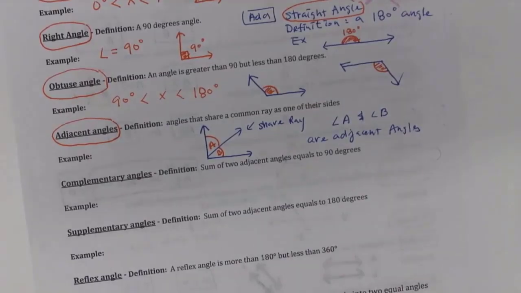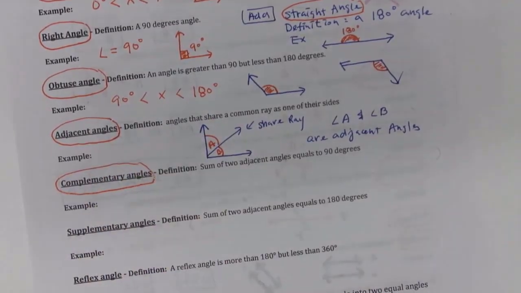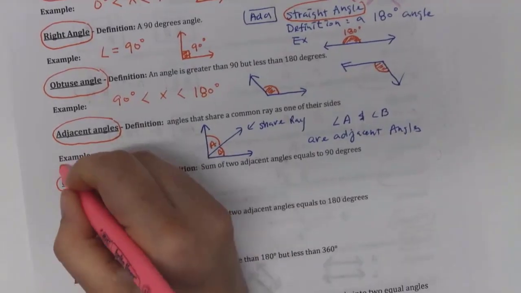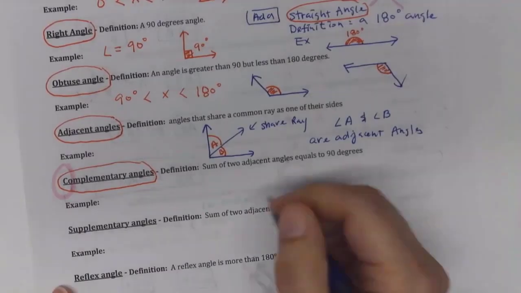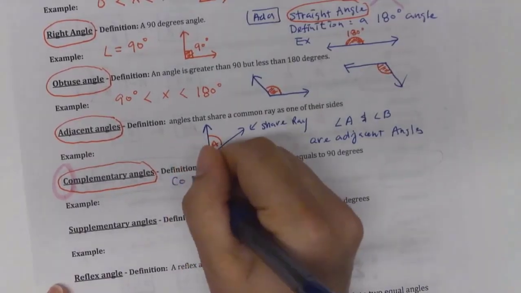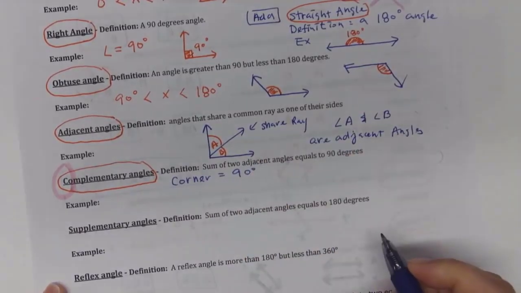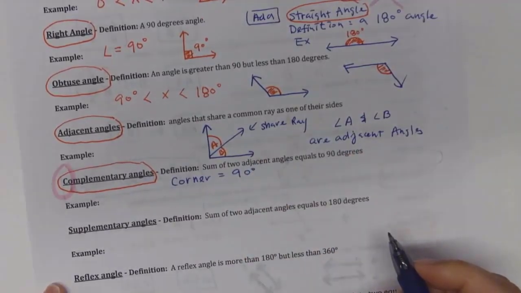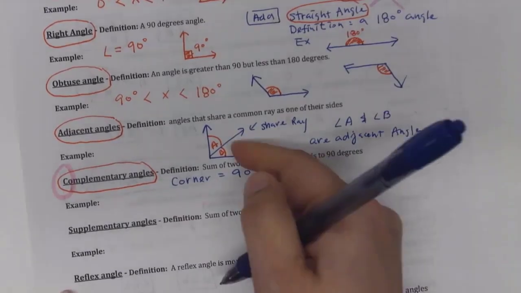And then we have complementary angles. Complementary starts with a C, so I use that to help me remember. It starts with a C, which is related to something that looks like a corner, which is 90 degrees. This one says two adjacent angles, if you add up the degrees, equal 90 degrees, kind of like this.